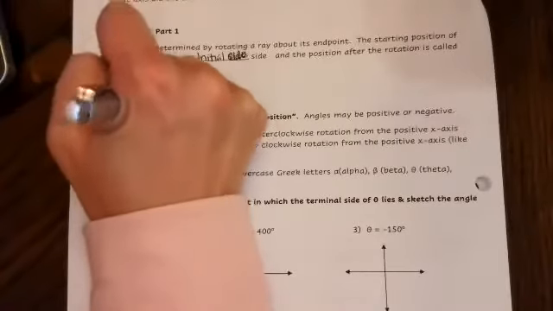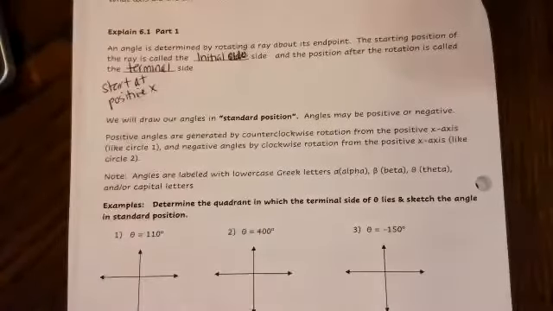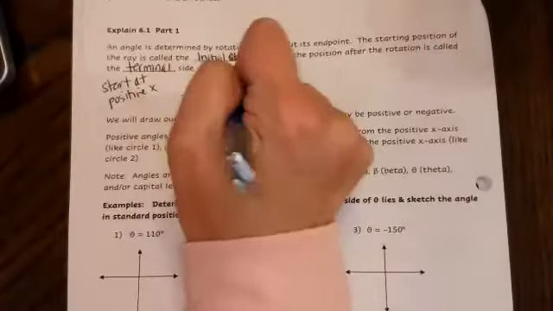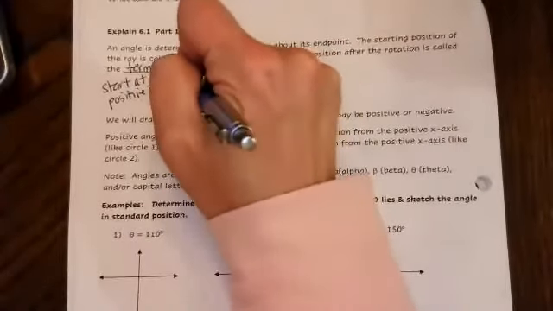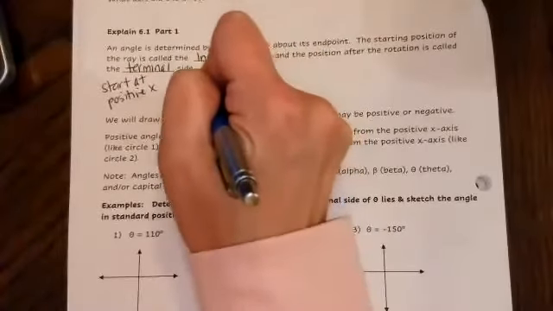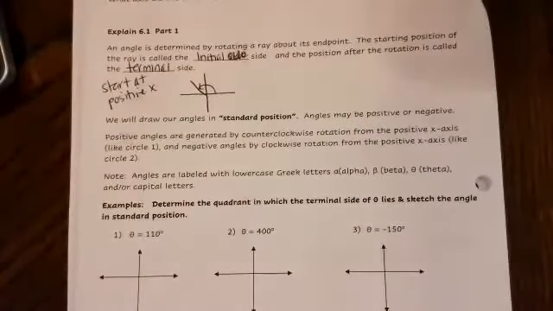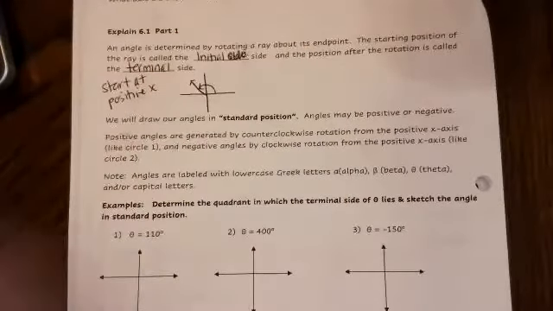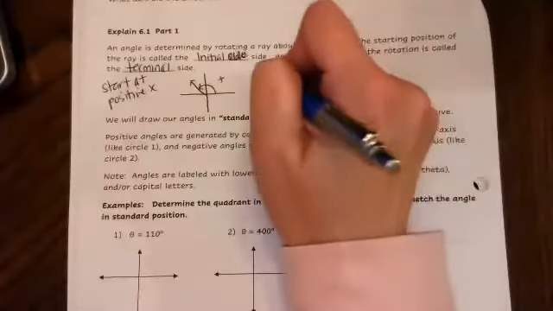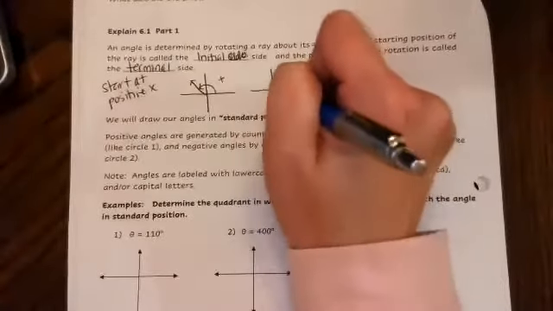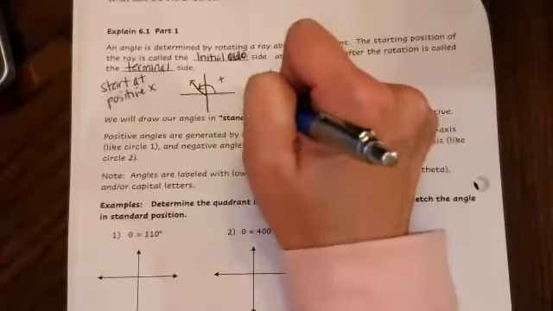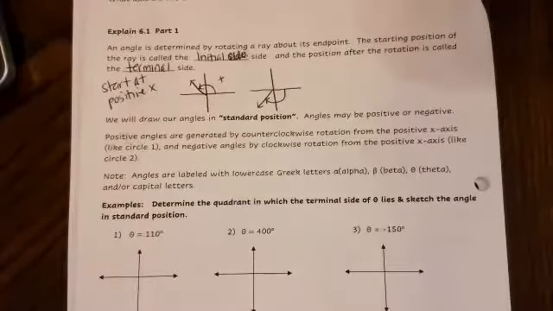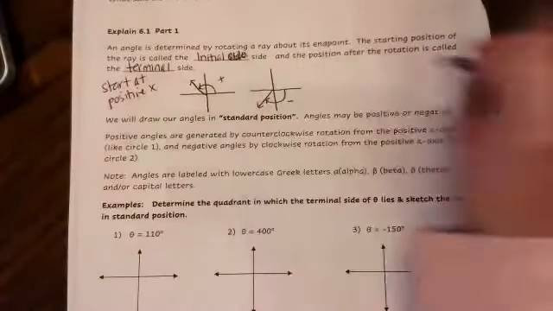So we start at the positive x and we move counterclockwise to look like this. That would be a positive angle. Again, if we start at that positive x value and we move clockwise, then that is a negative angle.